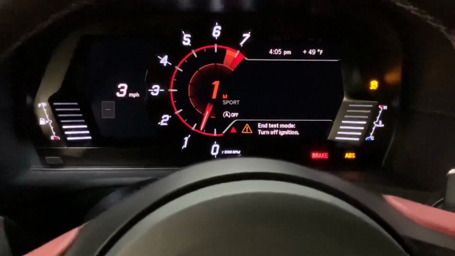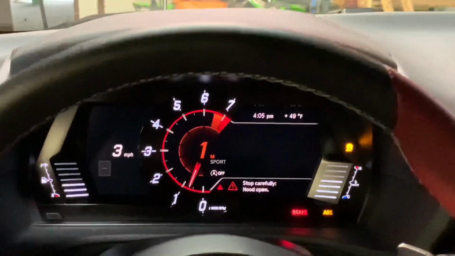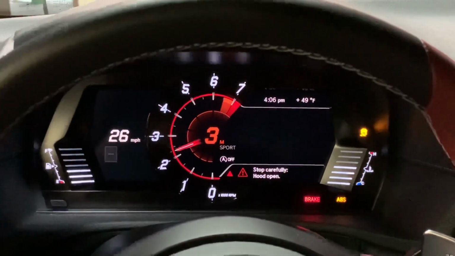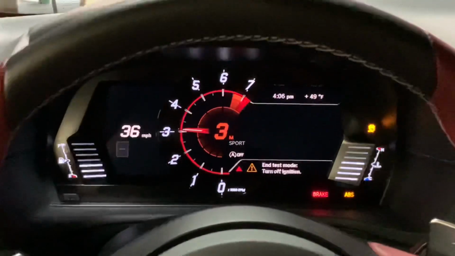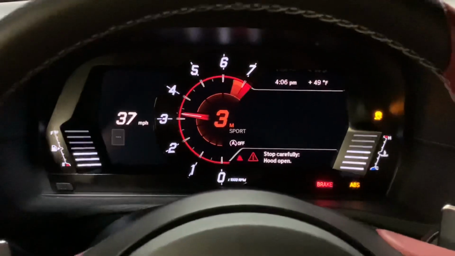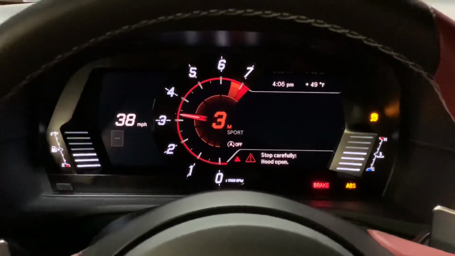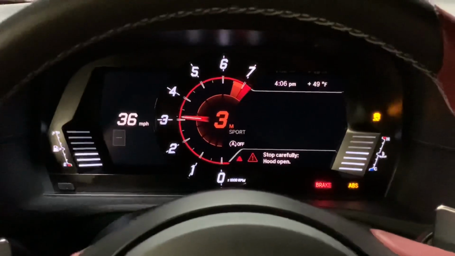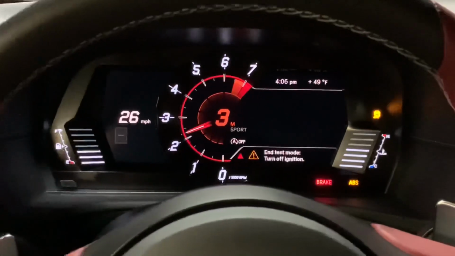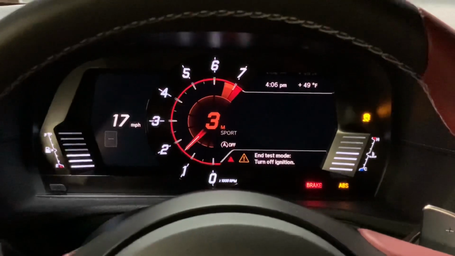So valet mode enables a speed limiter and a throttle limiter as well. So let's see how fast we can go in valet mode. I am literally flooring the gas right now. I've got the pedal to the floor. We've got a speed limiter set up on this of about 38 miles an hour. So if somebody's valeting this car, not only are they not going to be able to get into boost because of the throttle limiter, but they're not going to be able to go over a certain speed.